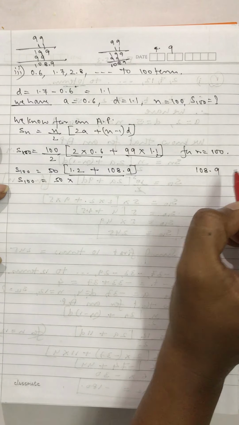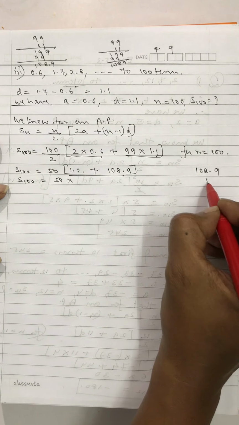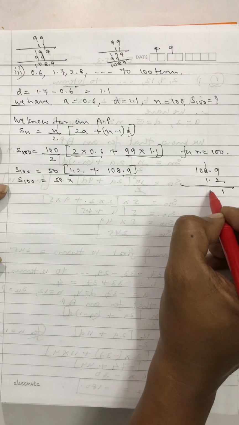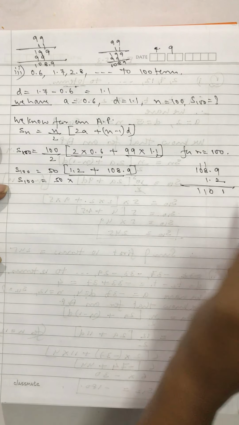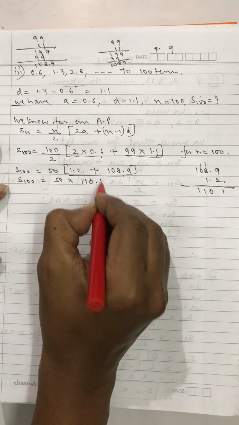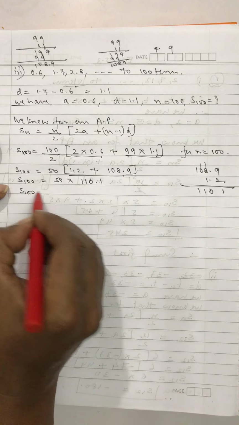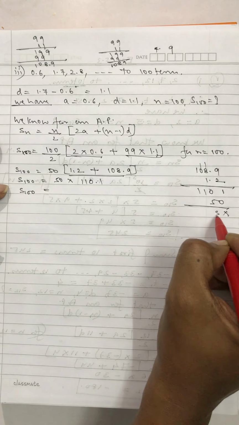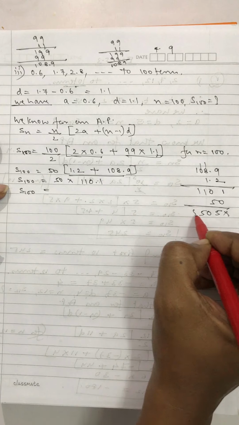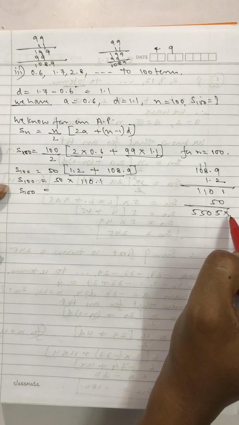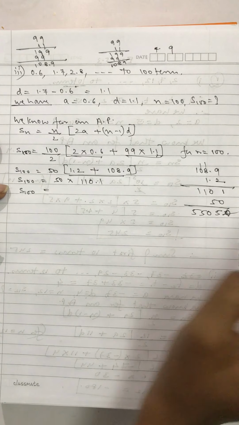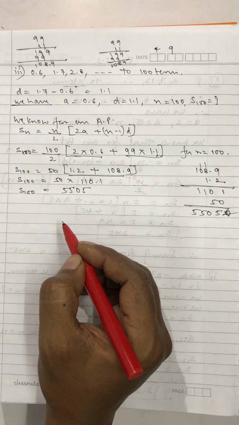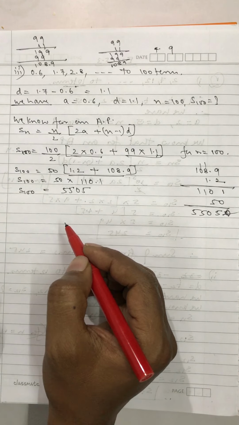While adding, you should remember that decimal should be written under decimal. Again the same thing, one decimal place. This should be your answer. S100 is equal to 5505.